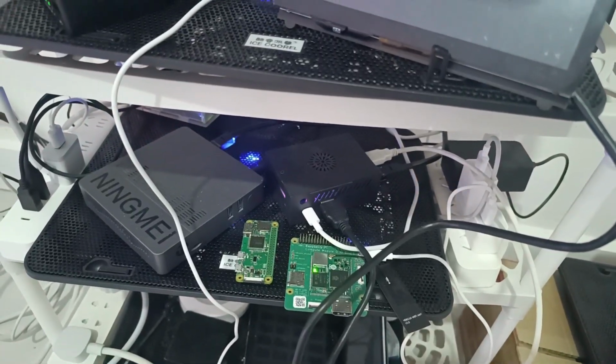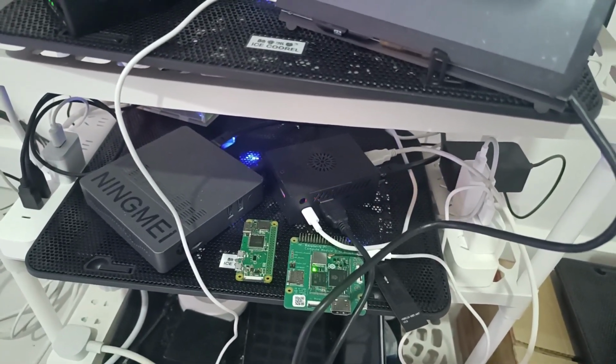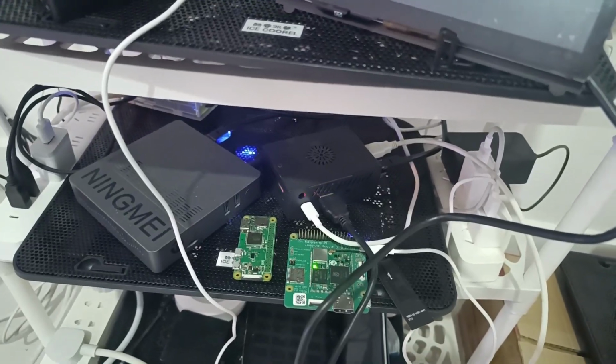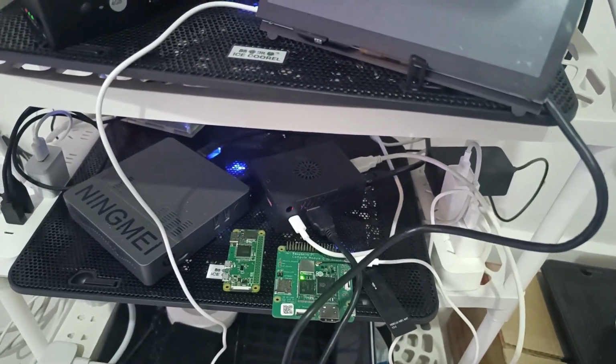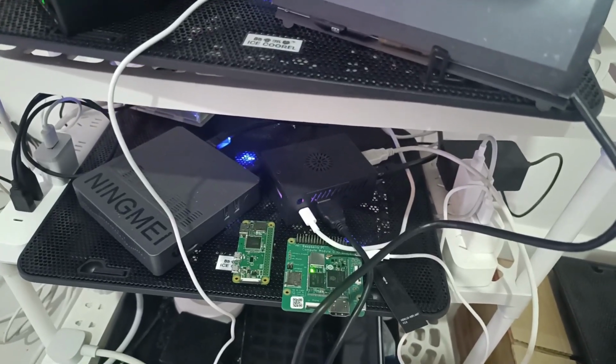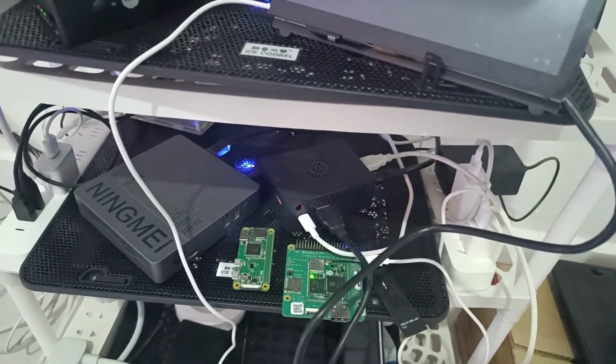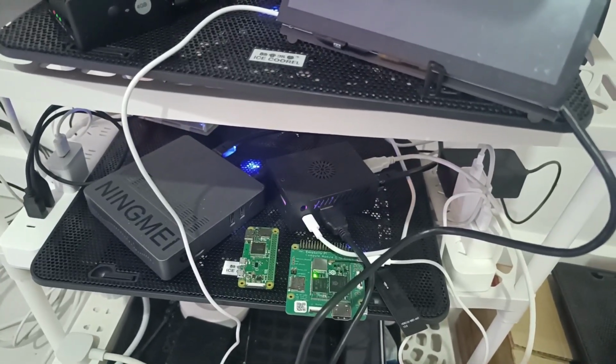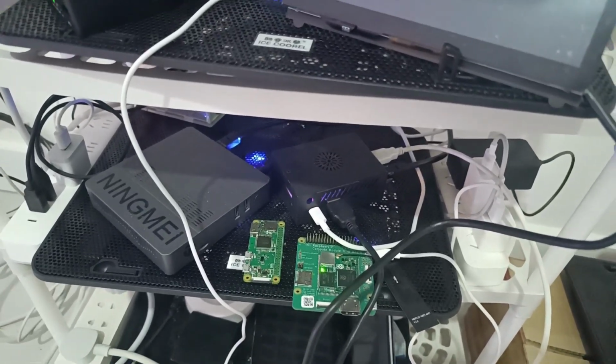This is a compressed image, about 100 by 60. It takes 30 seconds to process. Then if it's more than 800 kilobytes, the same picture uncompressed, it takes a little over a minute to process. This is unacceptable to me. It's too slow.